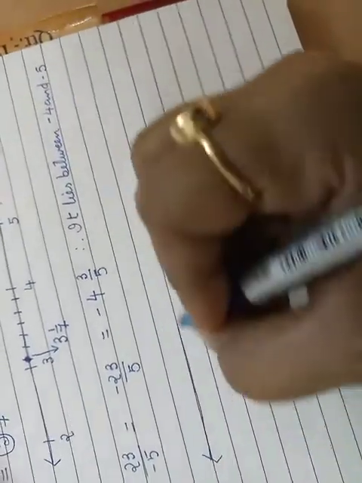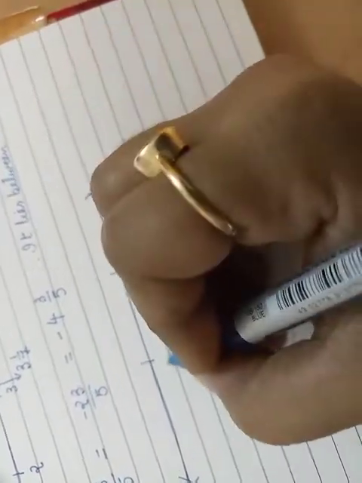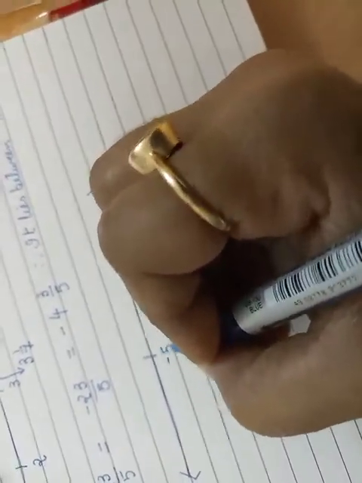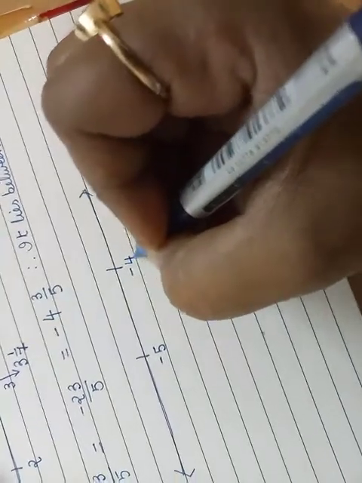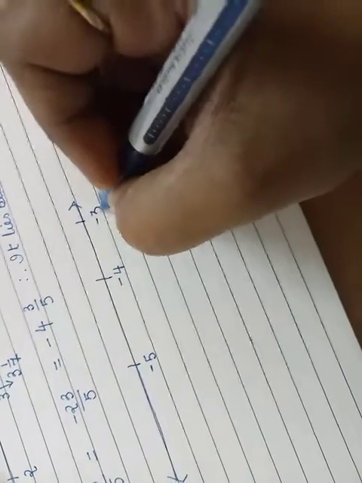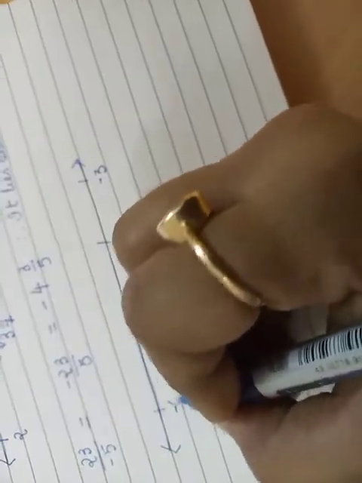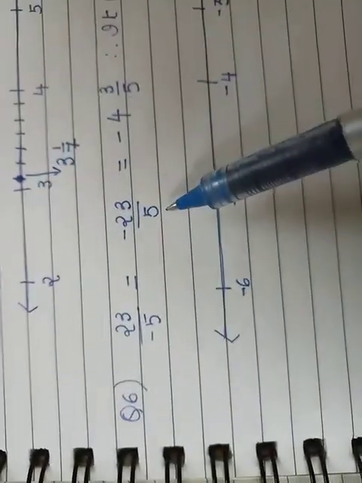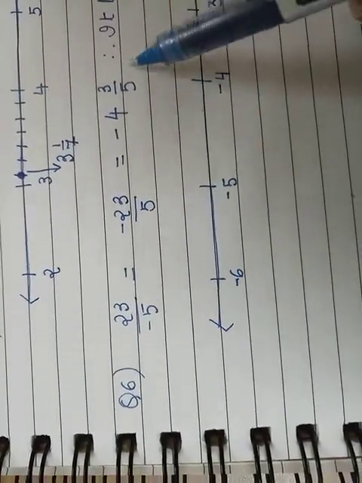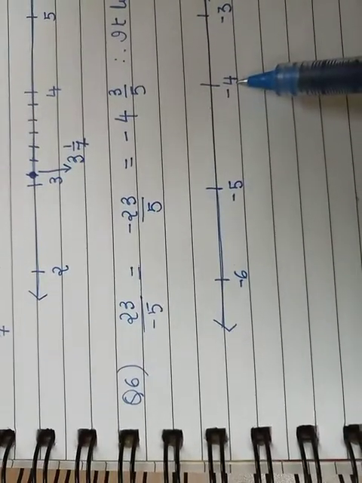So we draw the number line again. Firstly, I mark minus 4 and minus 5. So this side minus 5 and this side minus 4. The number succeeding minus 4 is minus 3 and the number preceding minus 5 is minus 6. Now what number is there in the denominator? 5. So we have to draw 5 parts between minus 5 and minus 4.